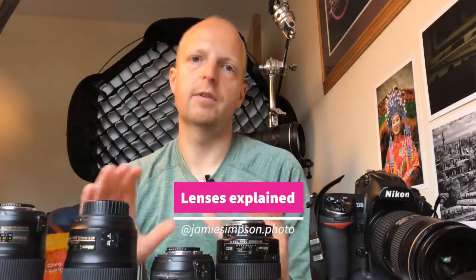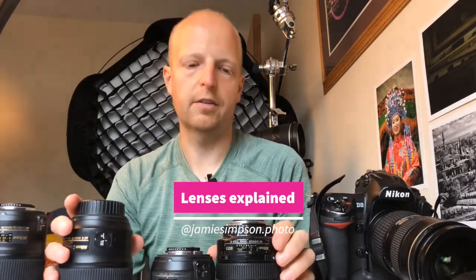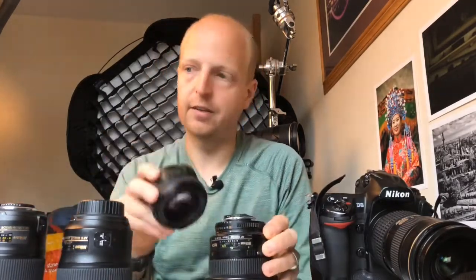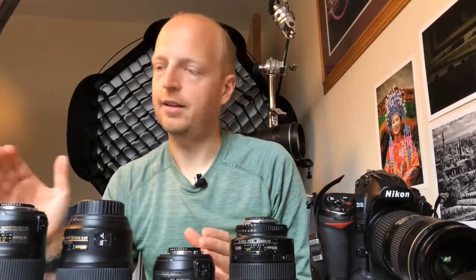Okay, so we've got three different kinds of lenses that cover basically every lens that you get. You have the wide angle lens, you have the standard lens, and then you have the telephoto lens, okay? So wide angle, standard lens, telephoto lens.